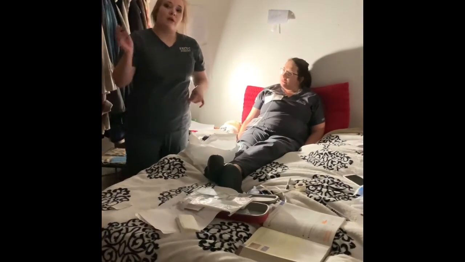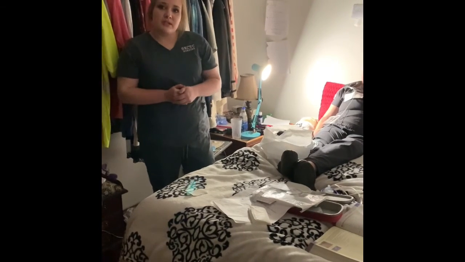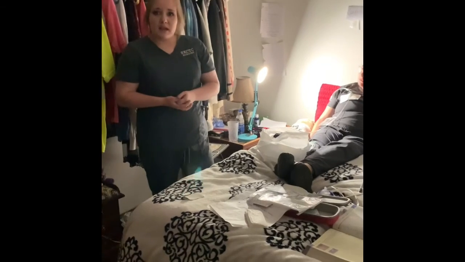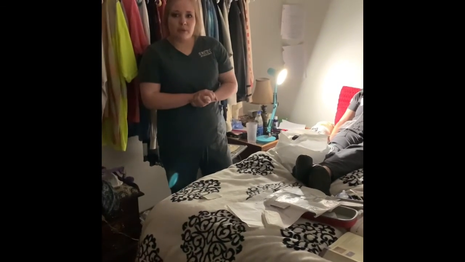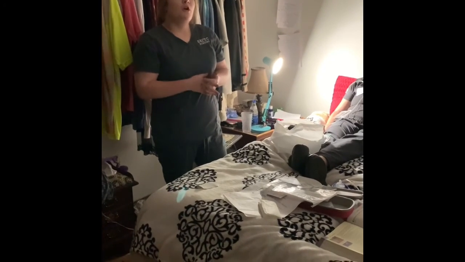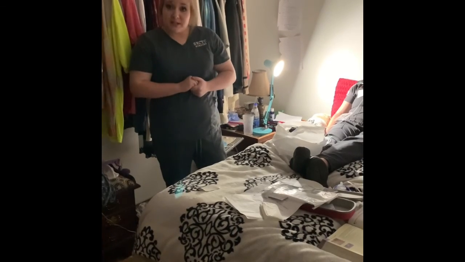Once that was done, I would make sure my hands were washed before leaving the room, and I would document the procedure. I would document how the patient took the procedure, equipment that I had used, any drainage present, any swelling, any pain, any discomfort, anything like that. Once that had been documented, then the procedure would be completed.